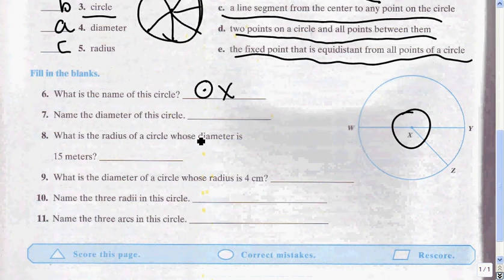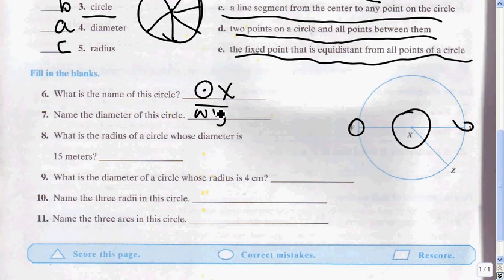Name the diameter of the circle. Well, the diameter of the circle is WY. So I'm going to say line WY. What is the radius of a circle whose diameter is 15? Okay. What is the radius? So from here to here is 15, right? And the radius is half of the diameter, so it's the distance from here to here. Well, what's half of 15?